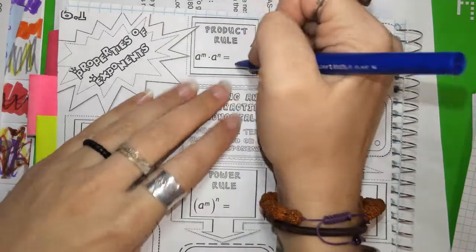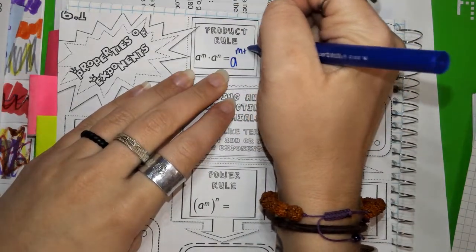Alright, product rule is when you multiply like bases. So this one at the top, you would do a to the m plus n.